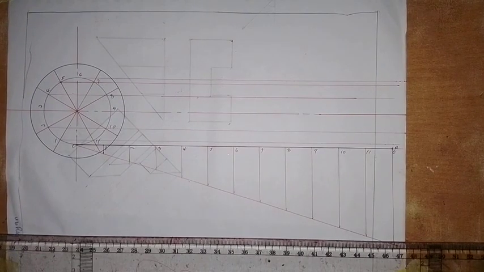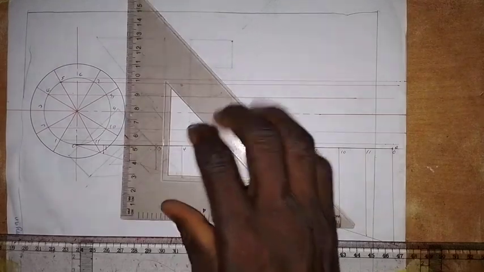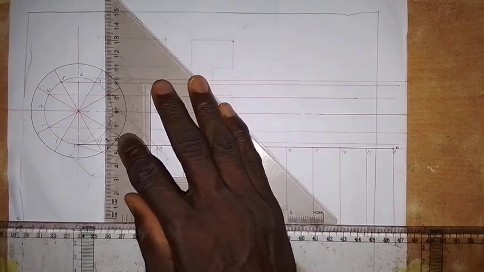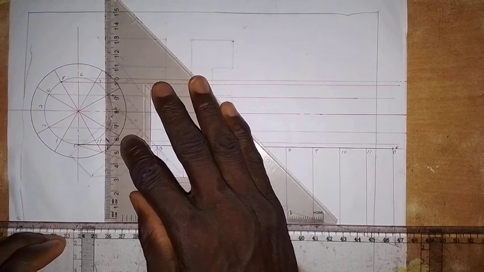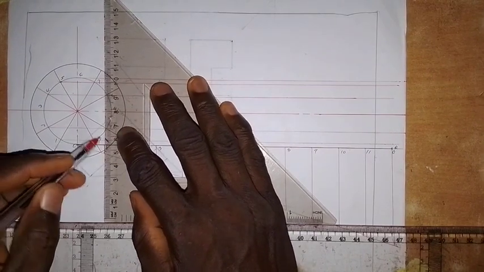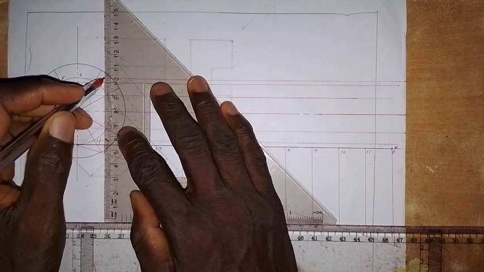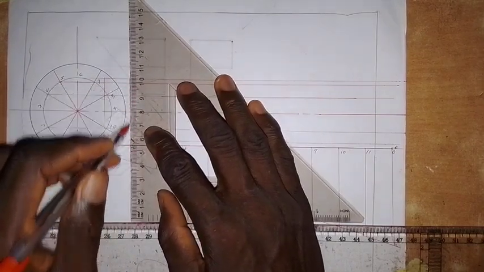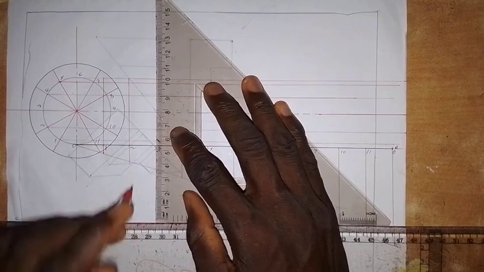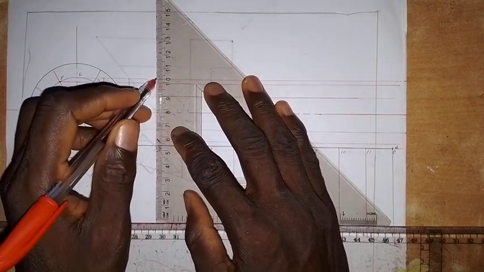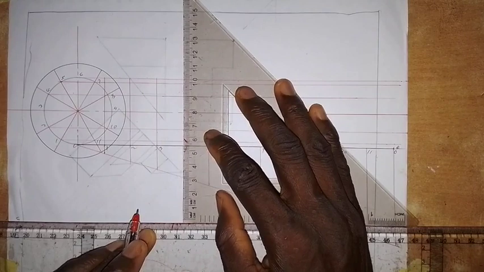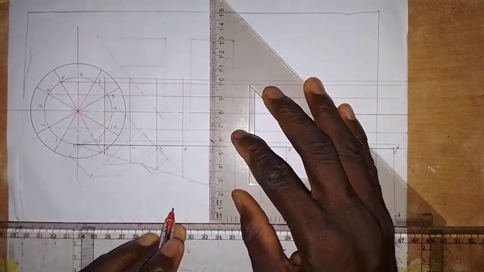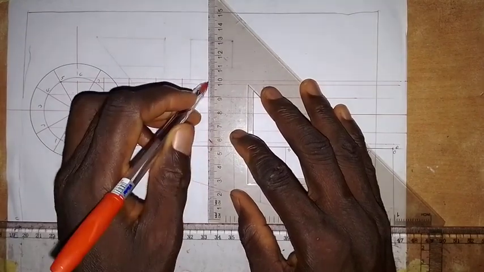So the next thing that I'm going to do is to draw a vertical line on each of the points, as I'm going to do it here. I will draw a vertical line at this point, and at this point, and at this point, and also at this point.